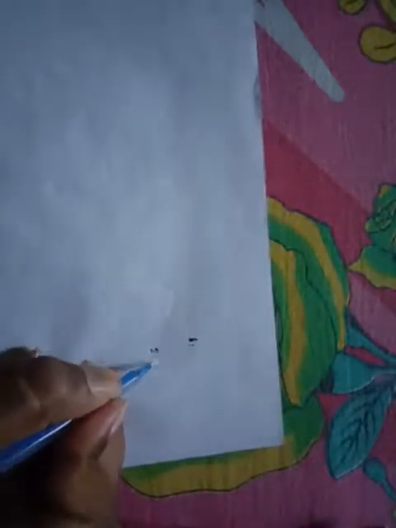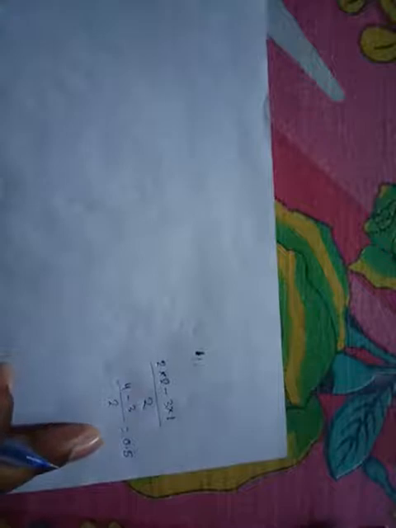This calculation I will do in the rough position. 2 into 2 minus 3 into 1, divided by 2. The value is 4 minus 3 by 2, which is 1 by 2, meaning 0.5. This value of s to the power 4 is 0.5.